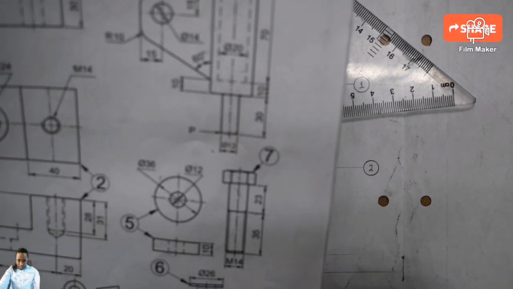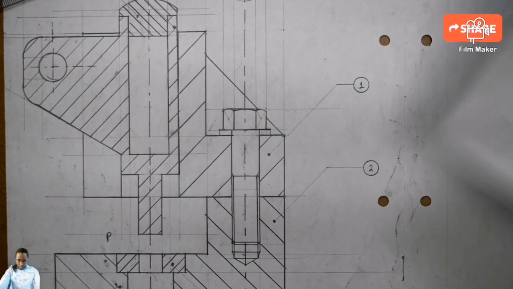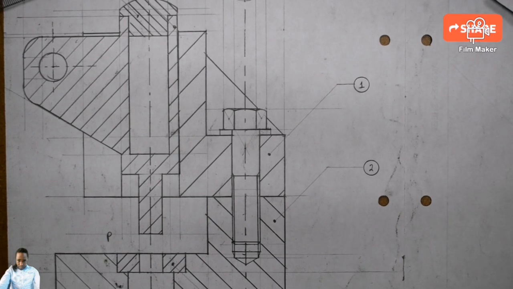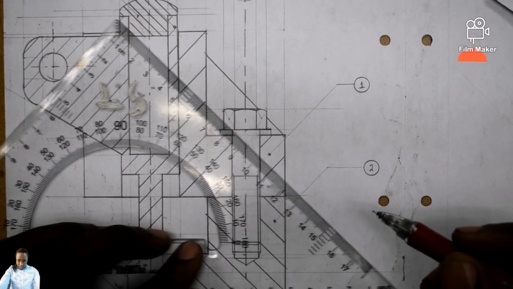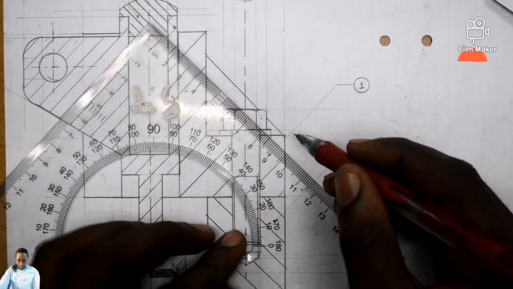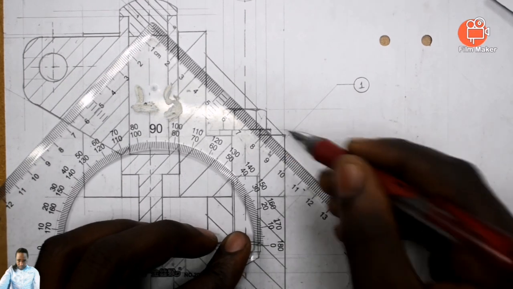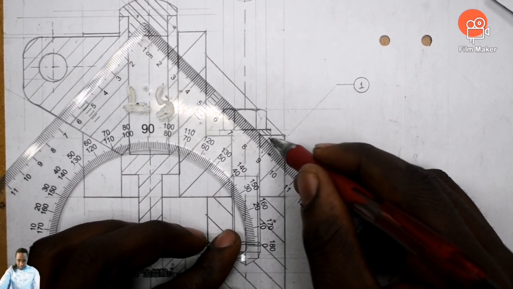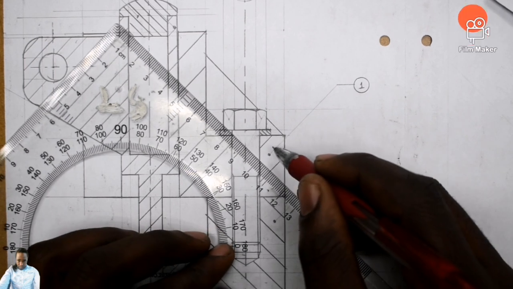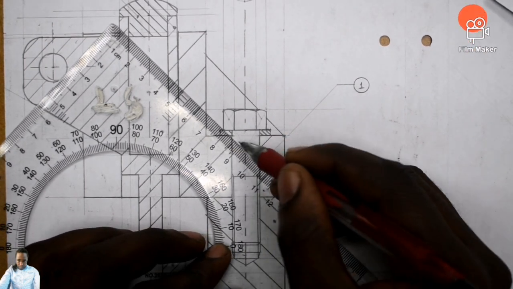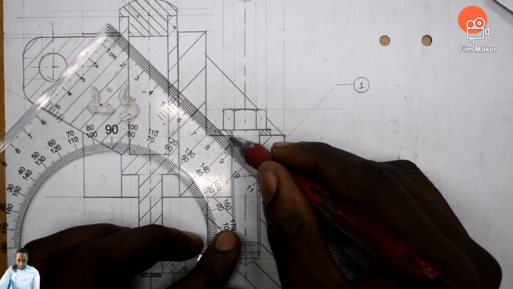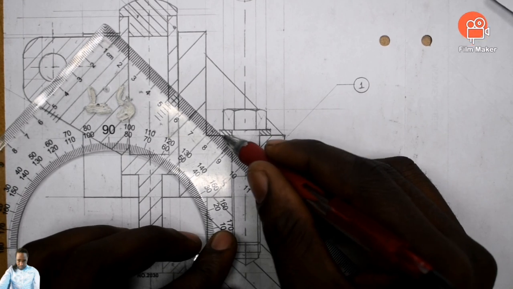Where is item 6, which is the washer? Item 6 is going to be in section only here. So the smaller the item becomes, the smaller the hatches become as well.